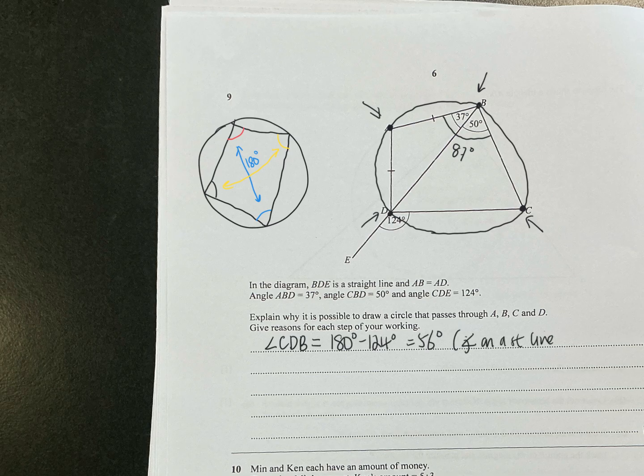This one, all must give reason. No reason, no marks for that step. Second, I know this is 56 already. Next angle I need to find is this one. Because it's an isosceles triangle, I know ADB is 37. Base angle of isosceles triangle.